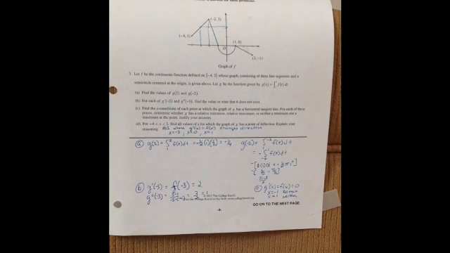So let's look at an example of the first one in section 3. These are non-calculator, and they're always on the exam. So they give you a shape. This is the graph of f. It says it's a continuous function, and g of x is equal to the integral of 1 to x of f of t dt. So part A says find the values of g of 2 and g of negative 2.